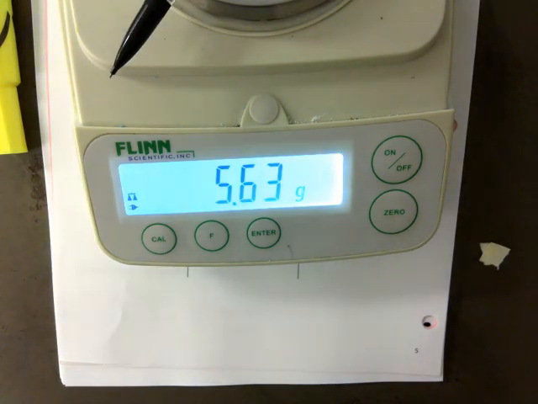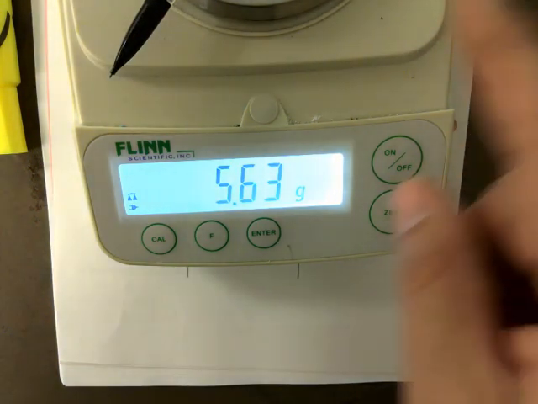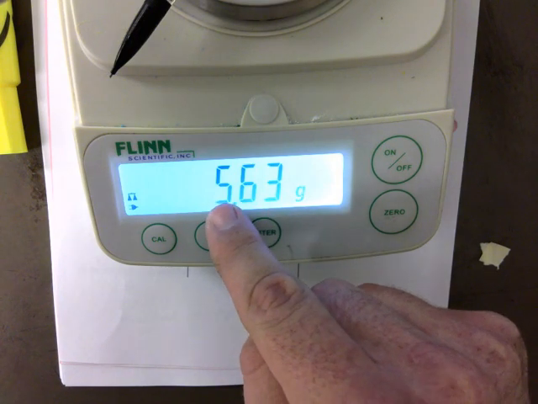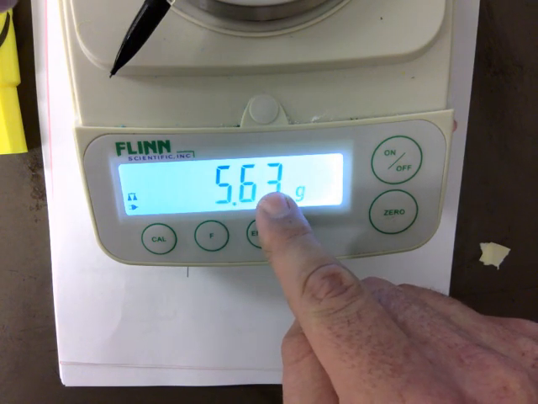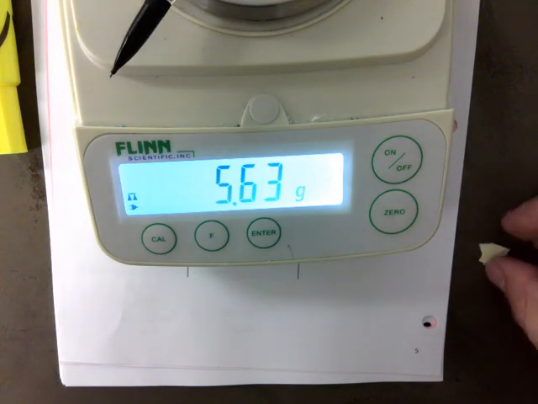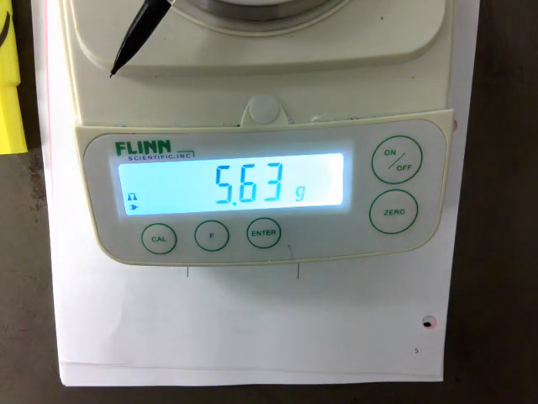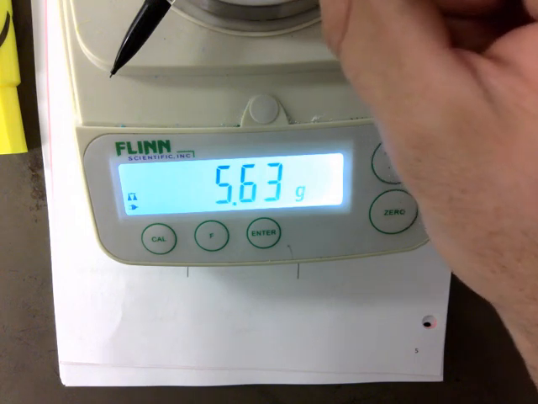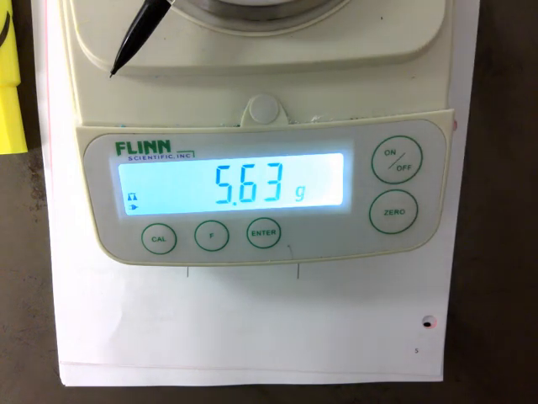So this device is precise down to the second decimal here. It's precise to 0.01 of a gram. Because let's say I make it a little heavier, so I'm going to put a little bit more sticky notes on there. I hope this works. I really do. Yeah, there we go. Now it went up by 0.01 again. So that's the limitation, 0.01 of a gram.